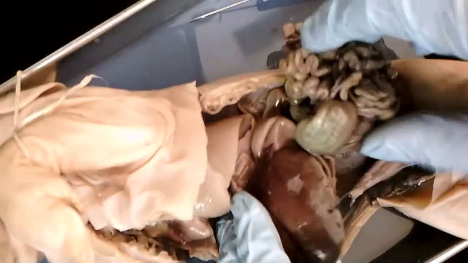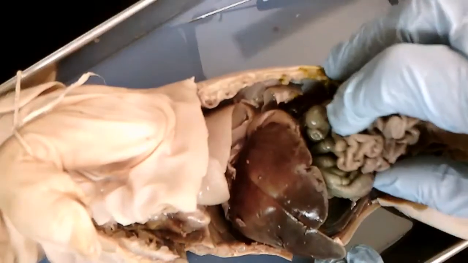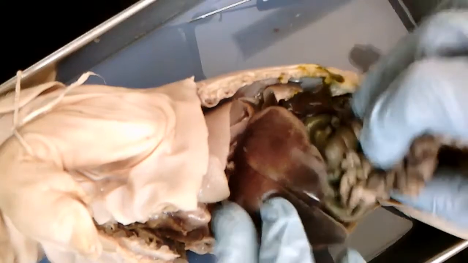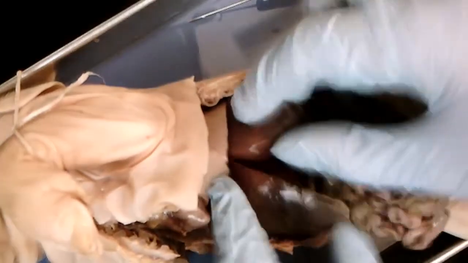Let's see. So the pancreas. So at the base of the stomach is where the pancreas is. Let's see if we can find that.